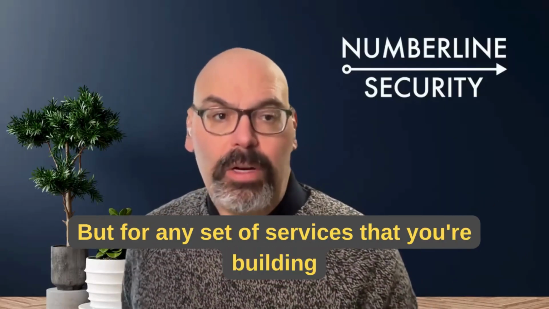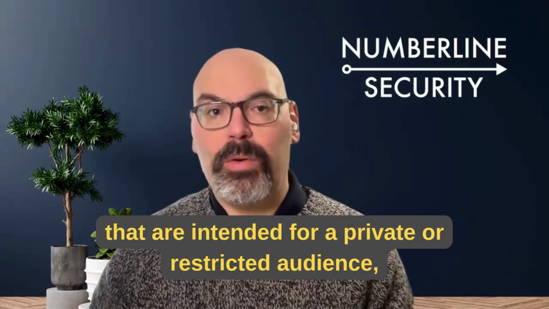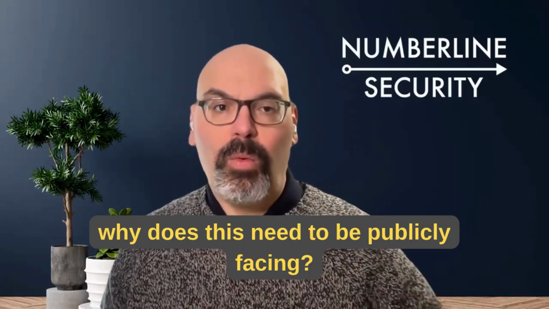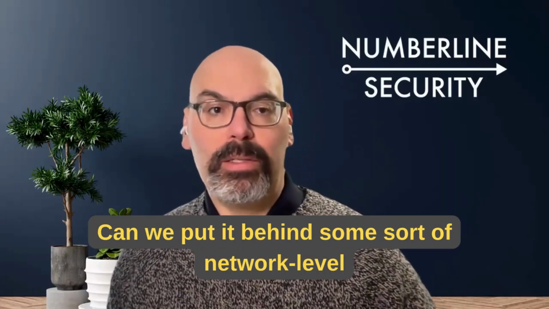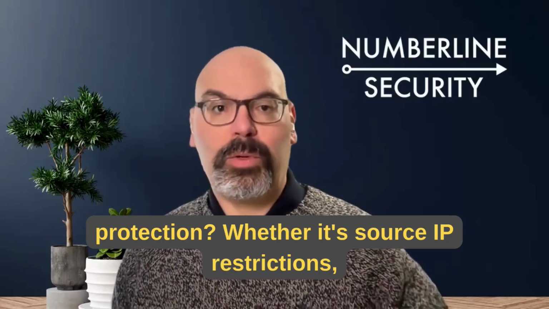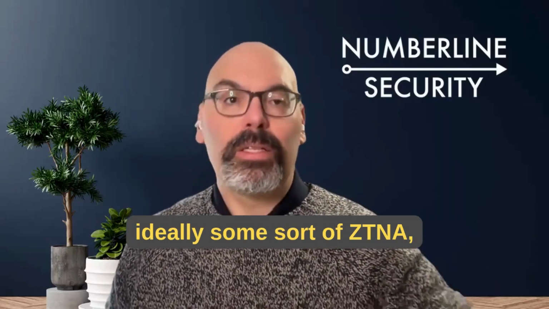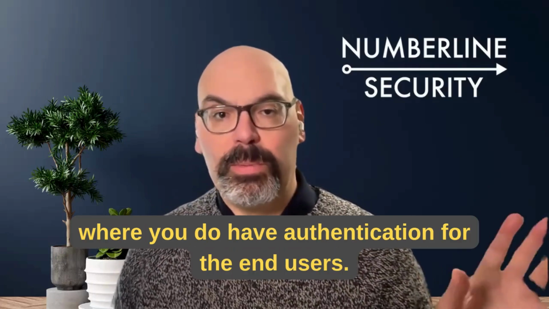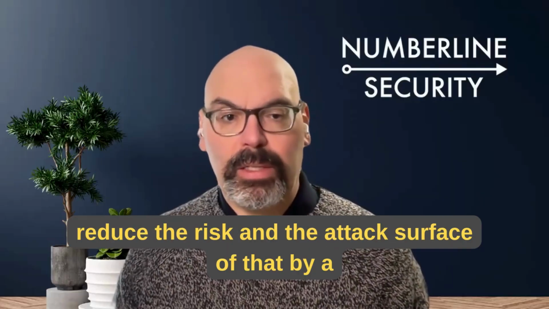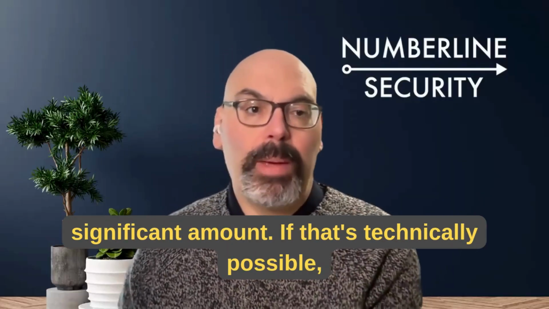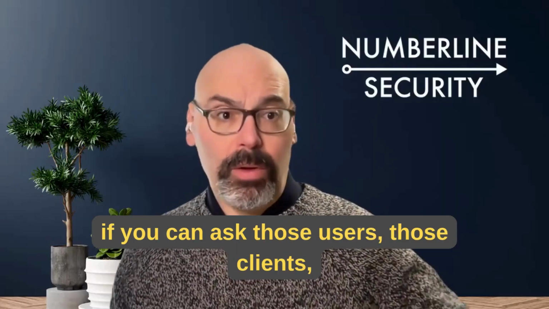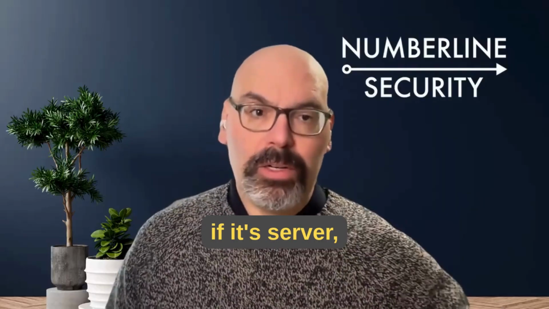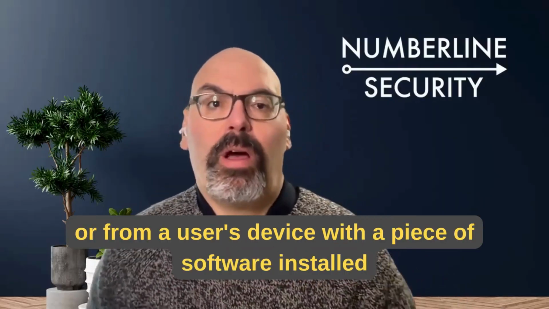But for any set of services that you're building that are intended for a private or restricted audience, anywhere there's a login that has to happen, you should absolutely consider, why does this need to be publicly facing? Can we put it behind some sort of network level protection, whether it's source IP restrictions, ideally some sort of ZTNA, zero trust type approach, where you do have authentication for the end users. Doing that will immediately reduce the risk and the attack surface of that by a significant amount, if that's technically possible, if you can ask those users, those clients, those devices, those systems to either access it from a known IP address if it's a server, or from a user's device with a piece of software installed on it.